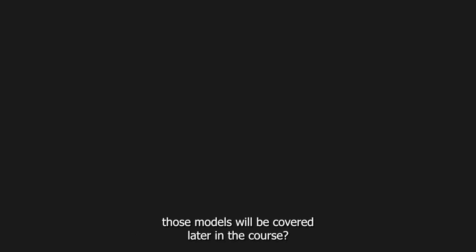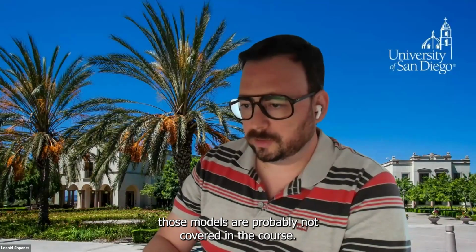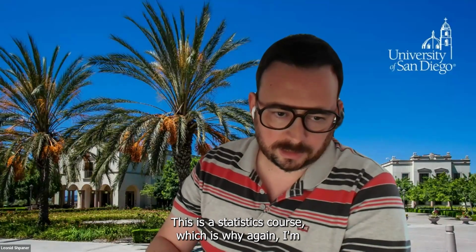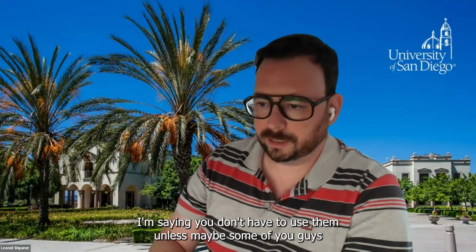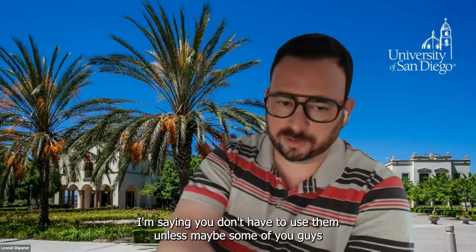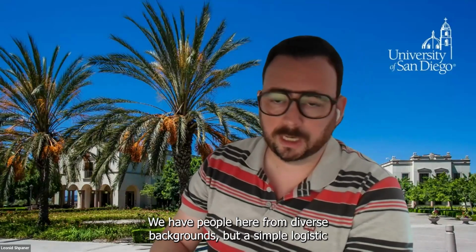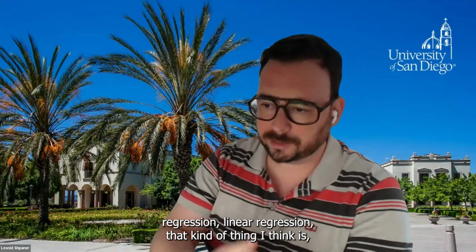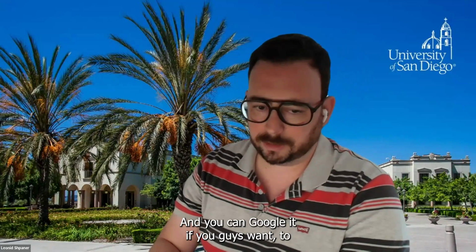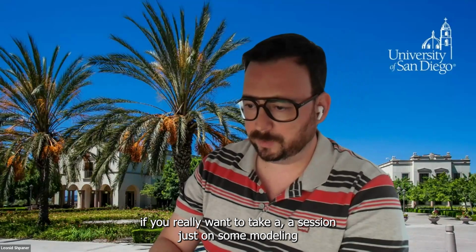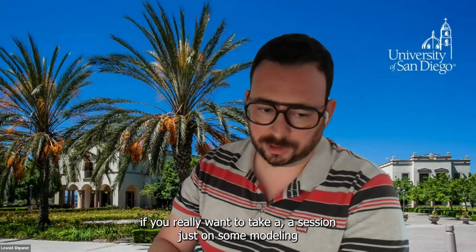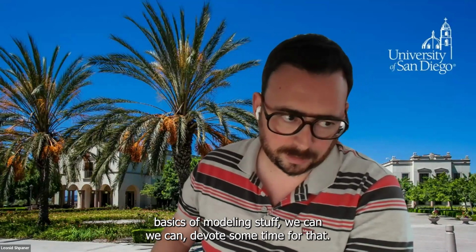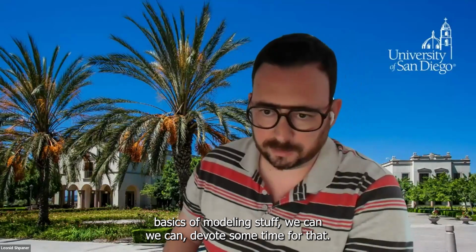Will those models be covered later in the course, or are we talking about models that are not covered? Those models are probably not covered in the course. This is a statistics course, which is why, again, I'm saying you don't have to use them unless maybe some of you already have experience with them. We have people here from diverse backgrounds, but a simple logistic regression, linear regression, that kind of thing, is covered somewhere in the book, and you can Google it. If you really want a session just on the basics of modeling, we can devote some time for that.